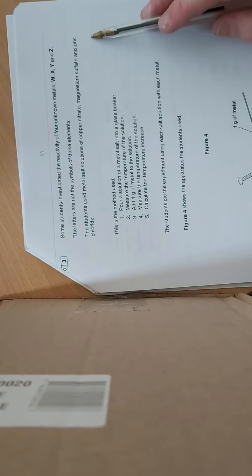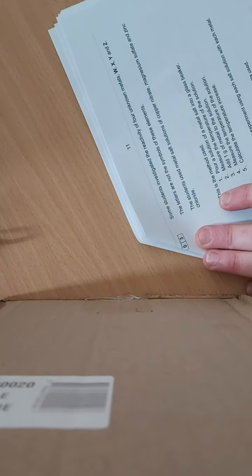Don't get it mixed up. So what they said, they've used solutions of copper nitrate, magnesium sulfate and zinc chloride, and they've given an overview of their method underneath. So it says they're going to pour a solution of metal salt into a glass beaker. They're going to measure the temperature of the solution. They're then going to add a gram of metal to the solution, measure the temperature, and calculate the increase. So what this should get you thinking is that this is about endo and exo.